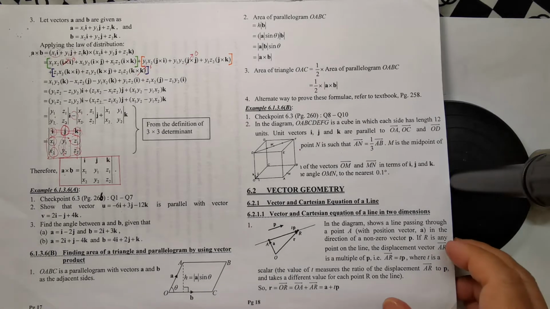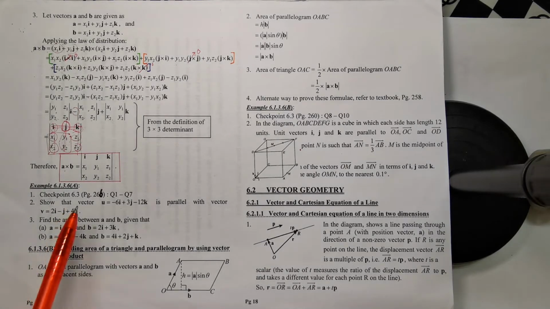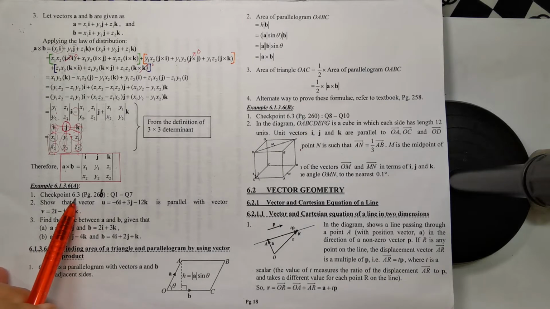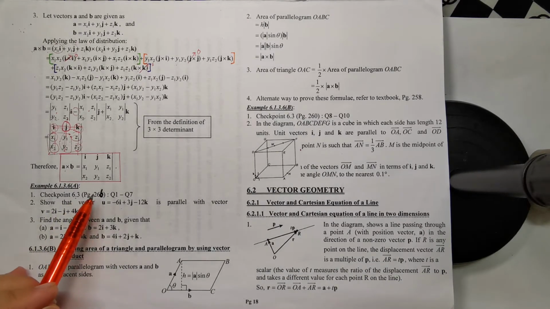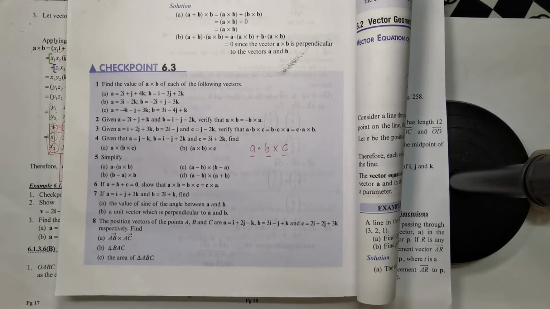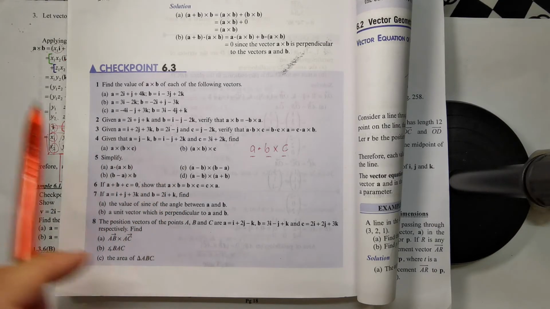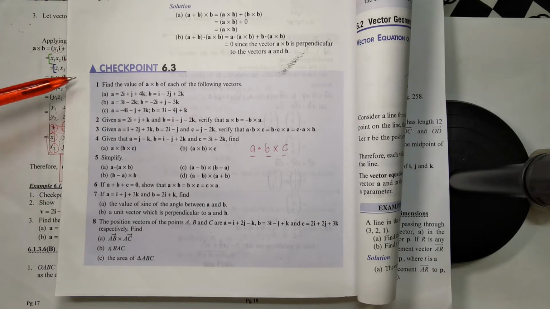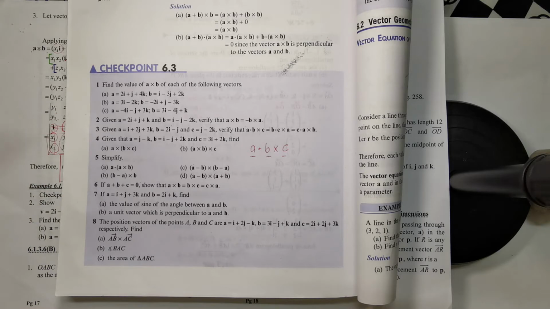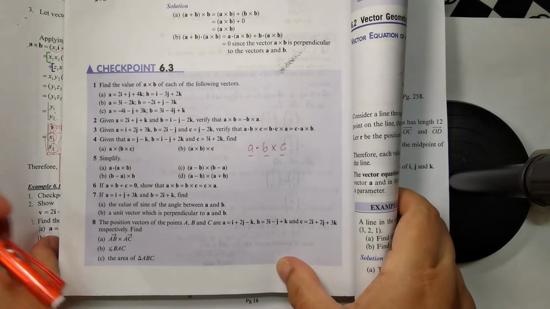All right. Okay, so we will see some examples so that we will have a clearer picture. Most of the questions will come from checkpoint 6.3. So please open your textbook, checkpoint 6.3. My one is page 266. So I show you the question. I hope you can see well. Okay, so this is the question. We are going to do questions 1 to 7, which are related to vector product. Another 3 questions are related to another small part. So let's see one by one.